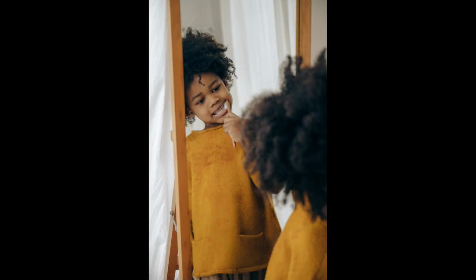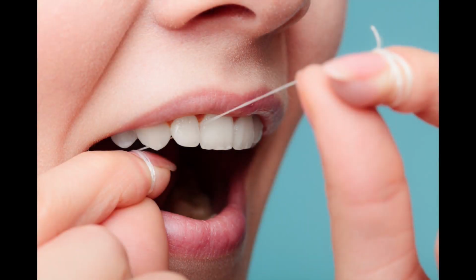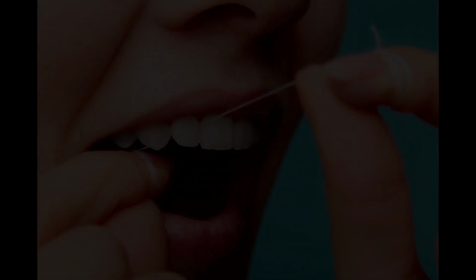Now getting to the prevention aspect, how do we prevent dental caries? Well, of course, proper brushing with a toothpaste that contains fluoride. We recommend that you brush at least twice daily. Also flossing, very important to get in between those teeth. We advise flossing at least once daily.